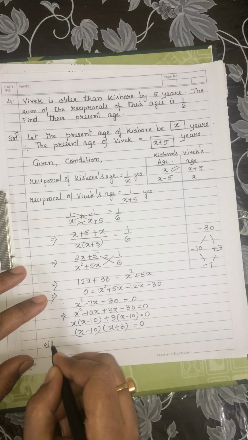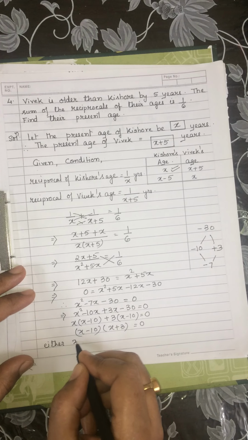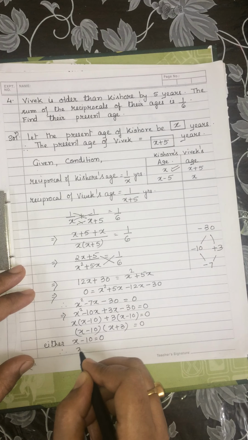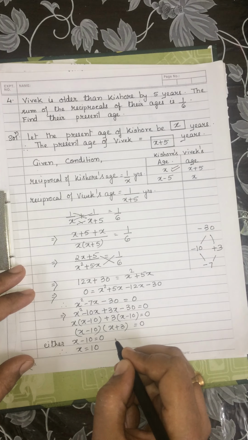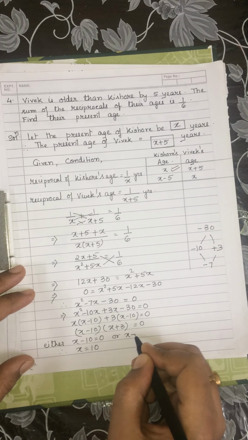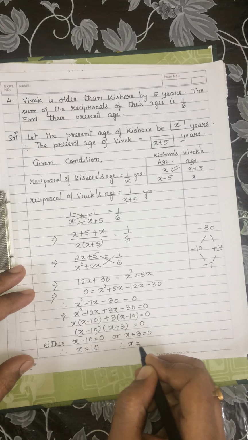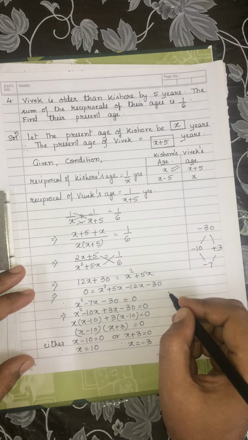So either x minus 10 is equal to 0, so x will be equal to 10, or x plus 3 is equal to 0, so x is equal to minus 3.